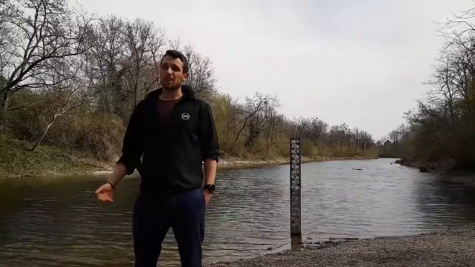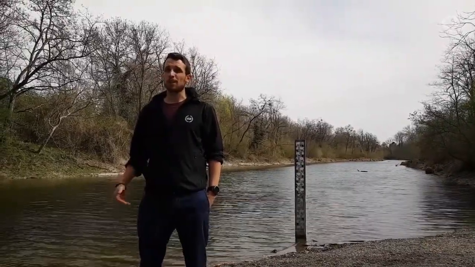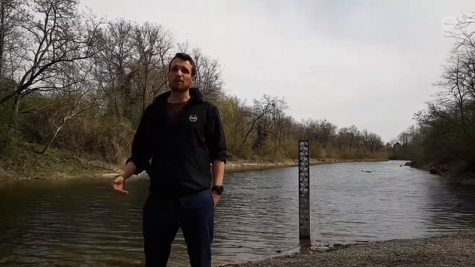So far we have several users in the app that contribute stream flow data regularly that we then can use for the hydrological modeling. The amount of data that we can achieve in this way is way higher than if we would do it all by ourselves.